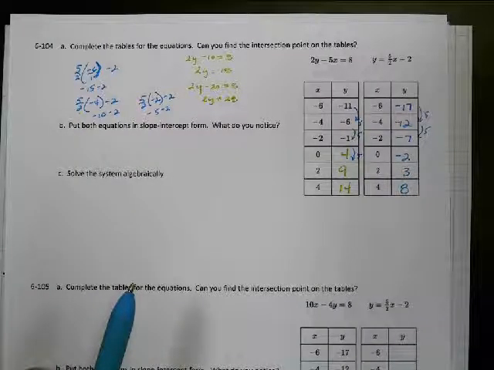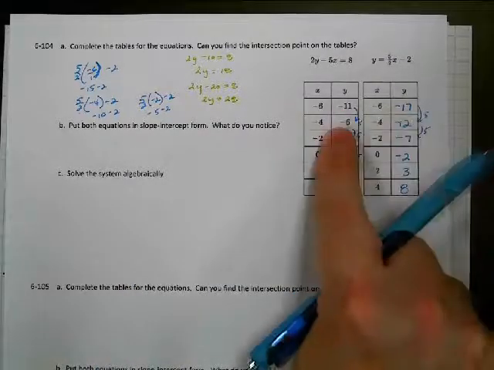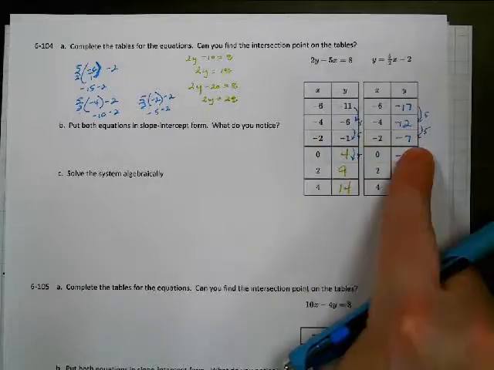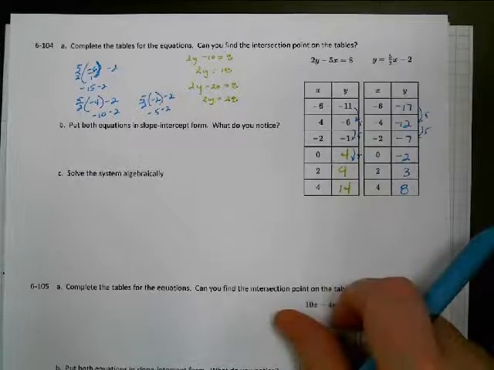See, from here to here, there are 6 units apart. They're still 6 units apart. Still 6. They're always 6 units apart. So these ones are never going to catch up to each other.